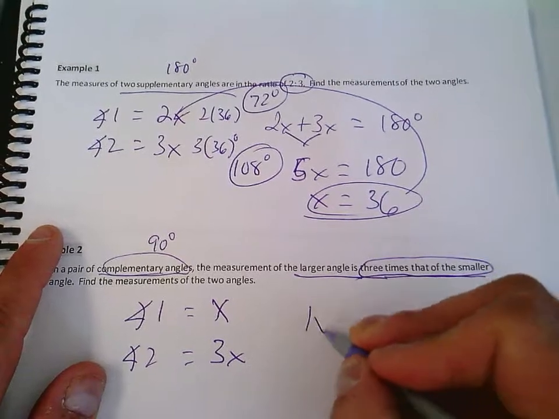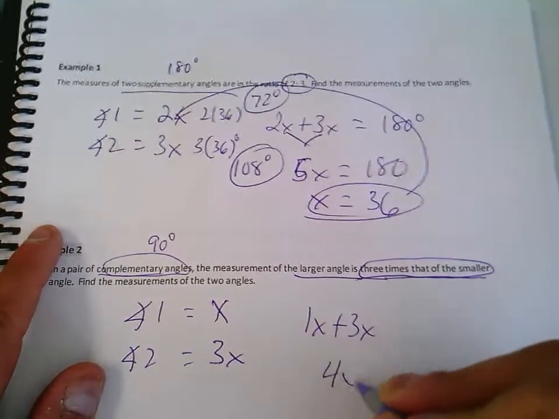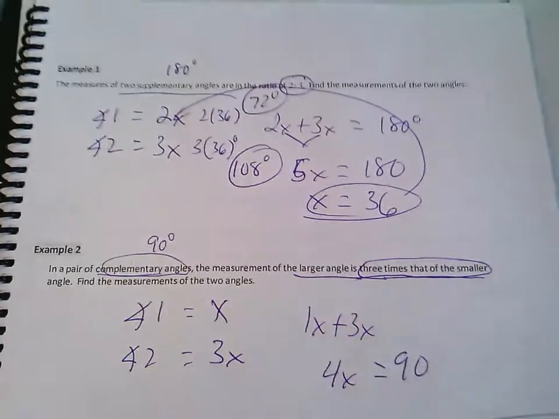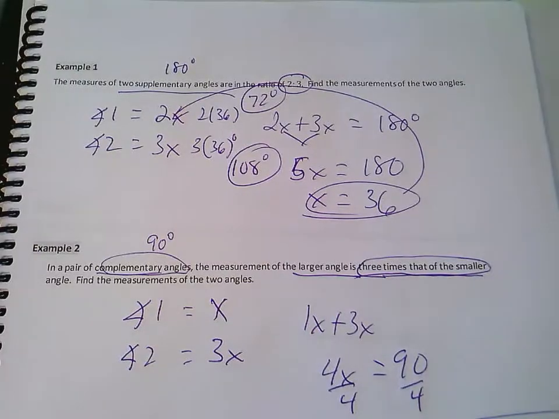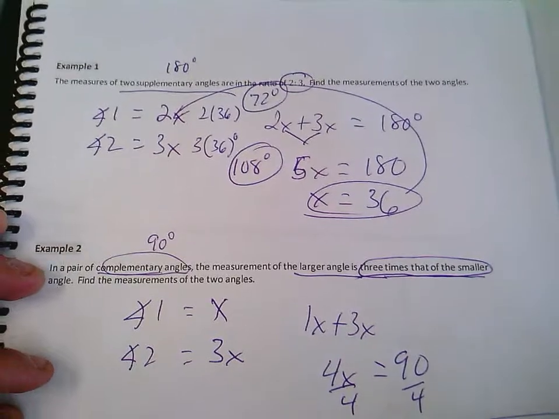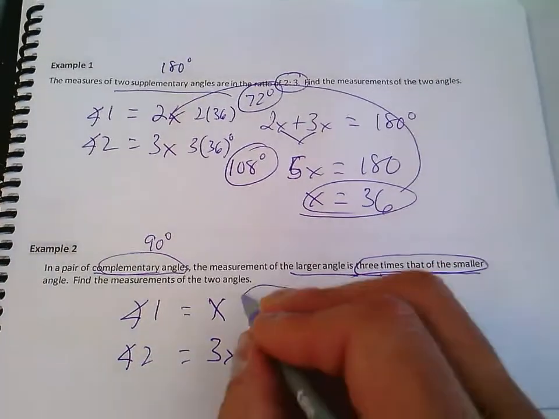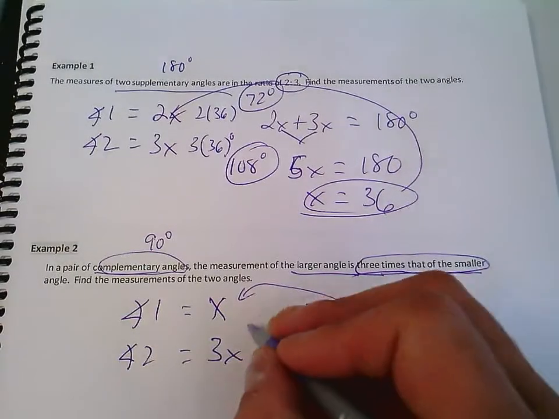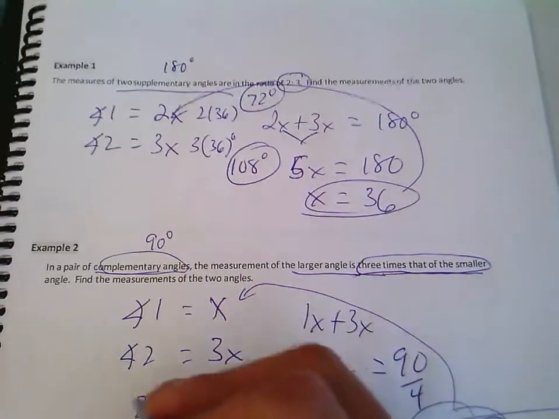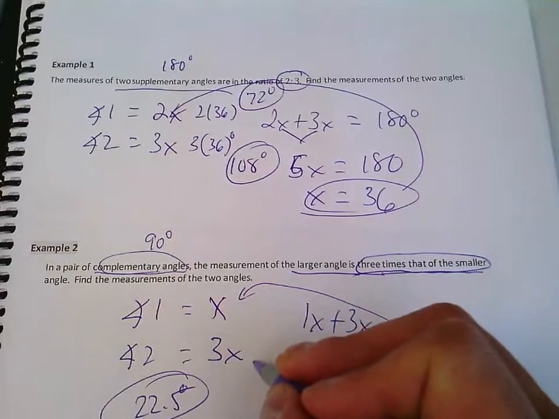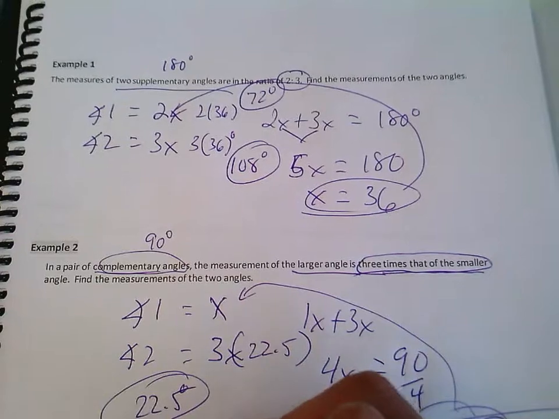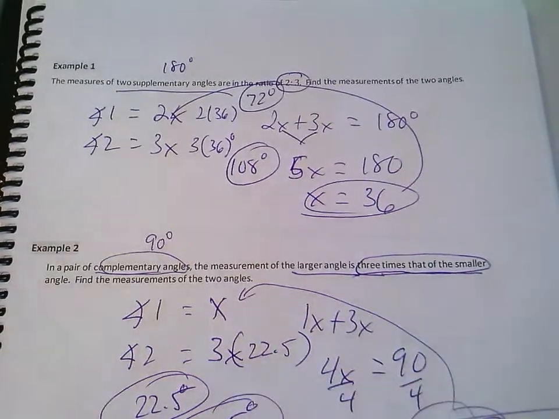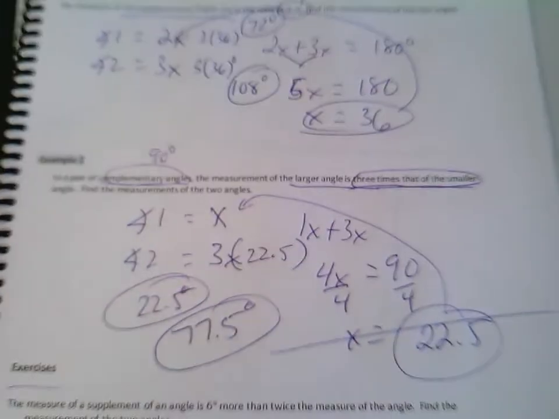Okay, and now it becomes the same as what we did up here, except we're going to do 90. So you got 1x plus 3x, just 4x, equals 90 degrees. Okay, divide by 4, and you get 22.5. And then you have to plug them in. So angle 1 would be 22.5 because it's just one x. And then angle 2 would be 3 times 22.5, which would be 67.5. Move this down so you can see what I did.